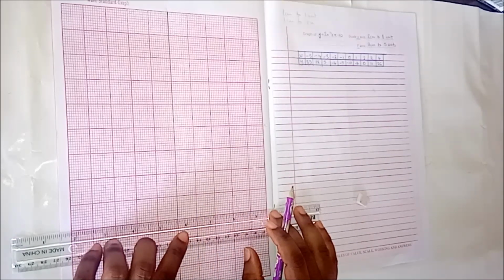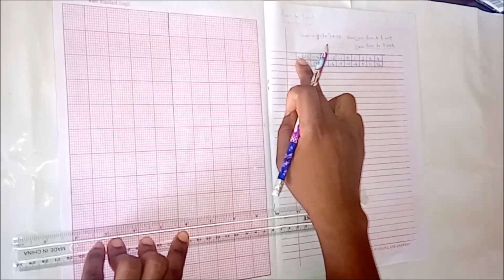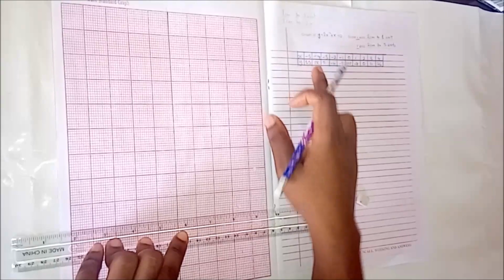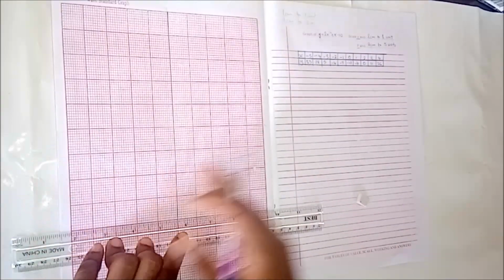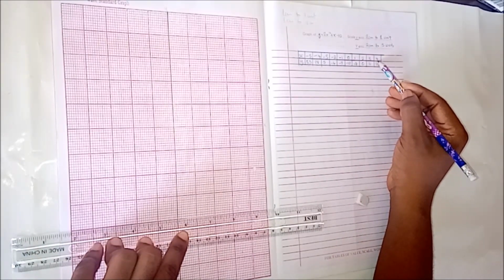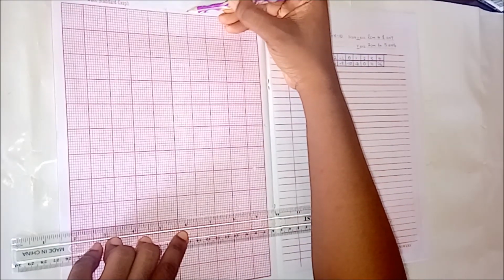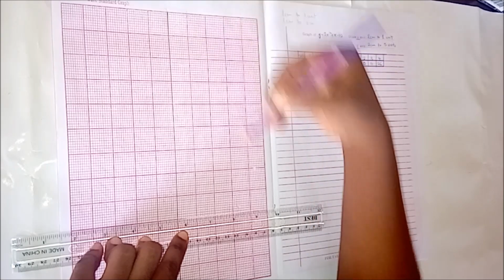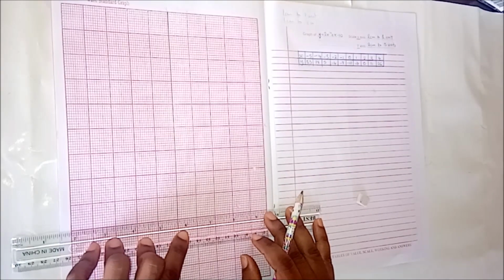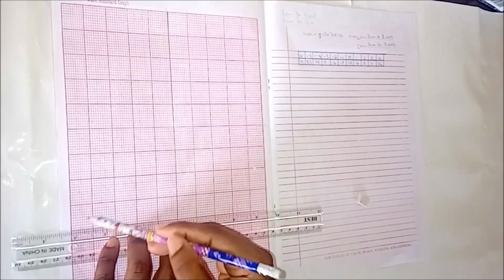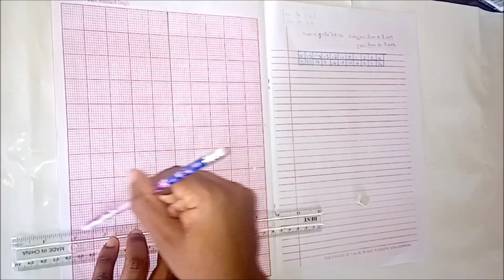Before we even plot our y, we're supposed to check our x out, because we have -5. -5 will be all this way, and a positive 4 would be this way. So I think it's even best we would have put our y-axis on this line, but it's still okay. So let's draw our x-axis.